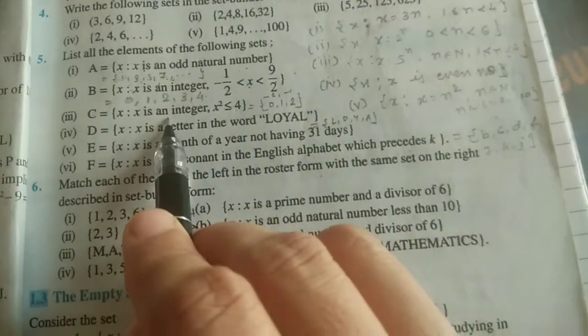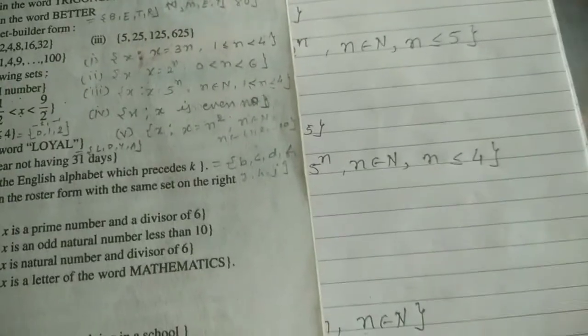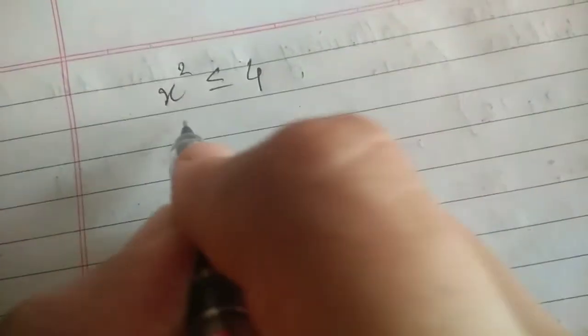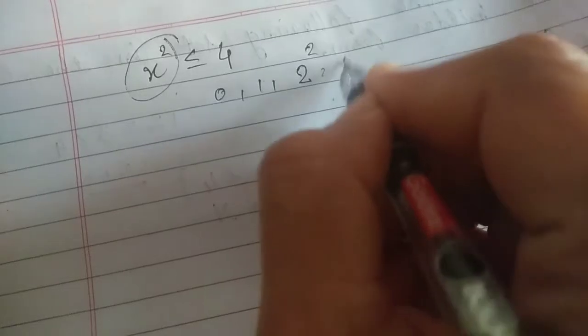I think this question I have to solve. Here you can see x square is less than or equal to 4. So here, students, x square is less than or equal to 4. You have to find which numbers have a square less than or equal to 4. If I take 0, 1 and 2, you know that the maximum, 2 square, is equal to 4.